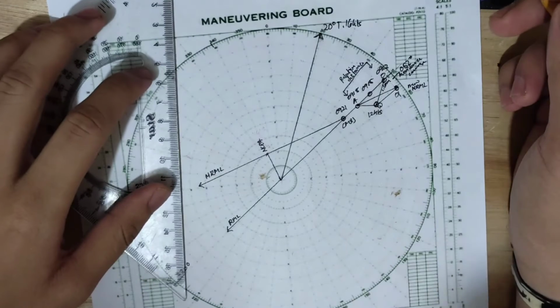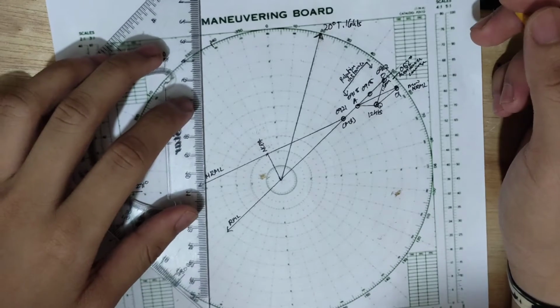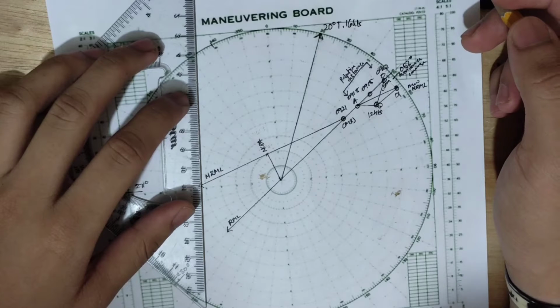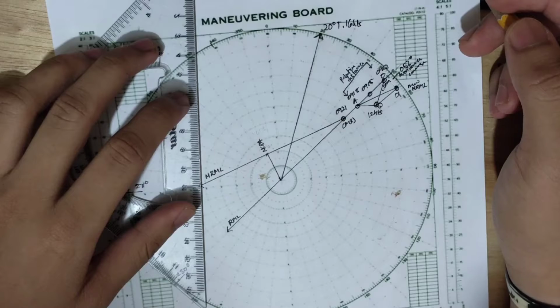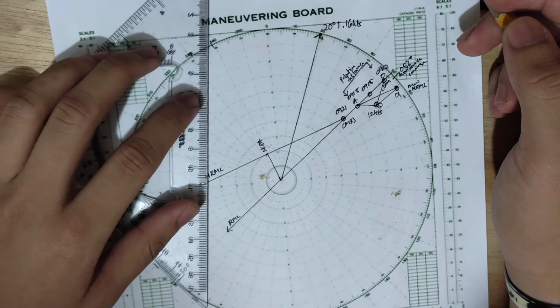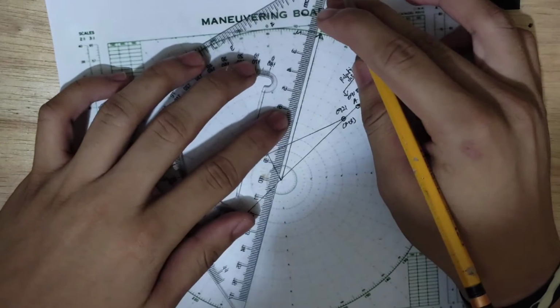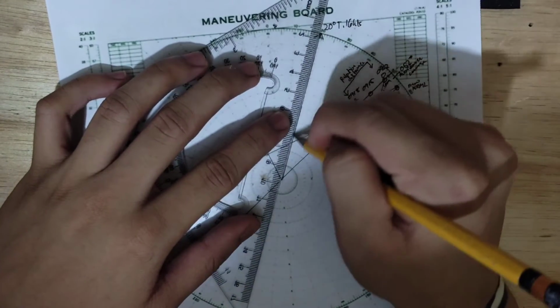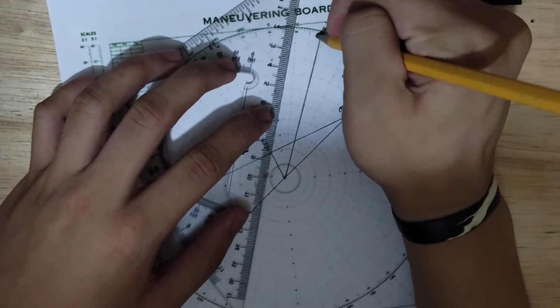So, first, according to the problem, our ship's course is 000 degrees with the speed of 16 knots. So, plot the given ship's course in our maneuvering board, align it to the center, and make a line like this. And then put an arrow here.